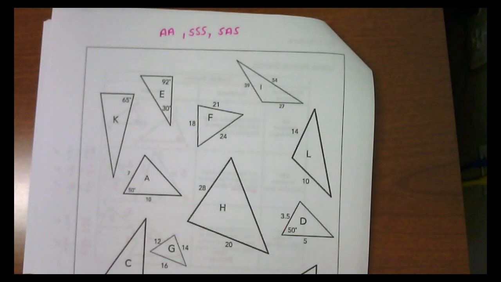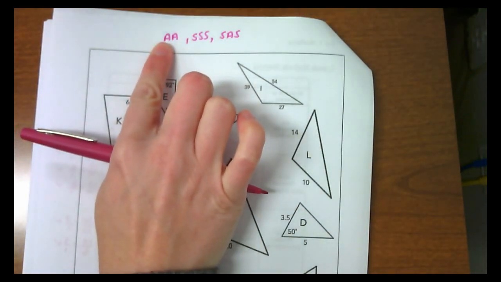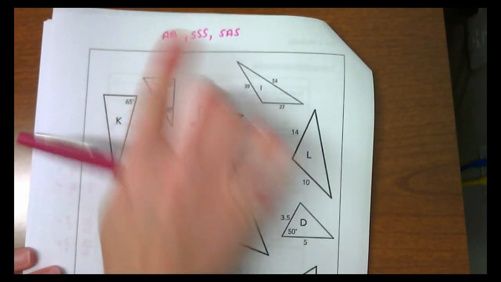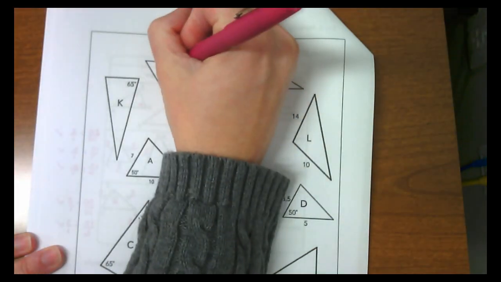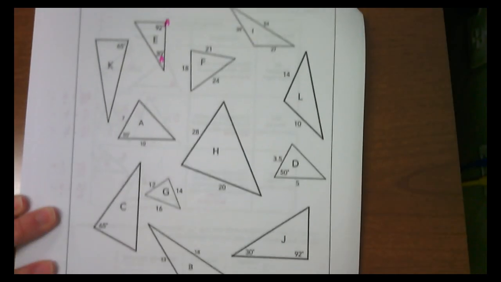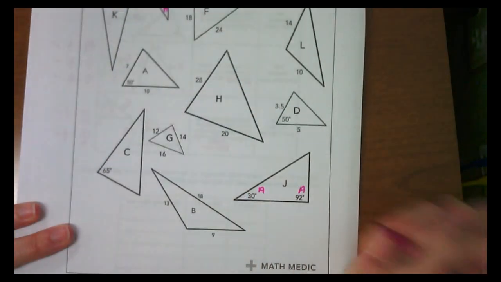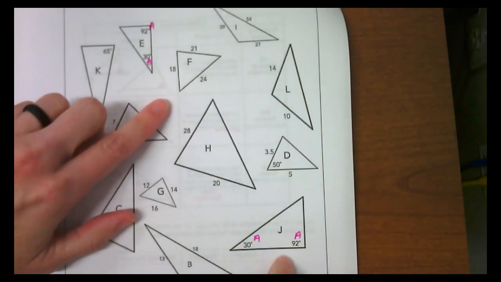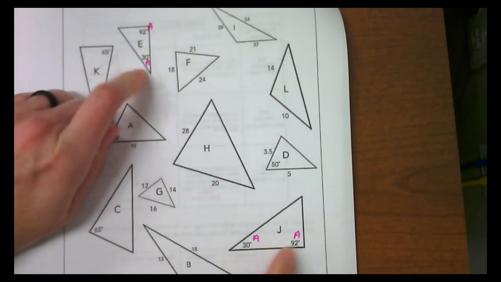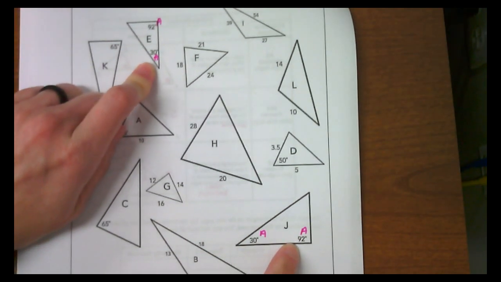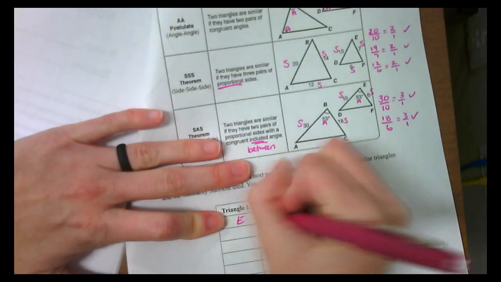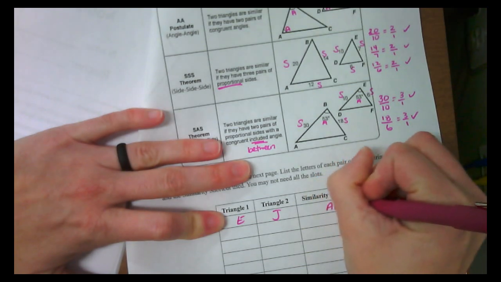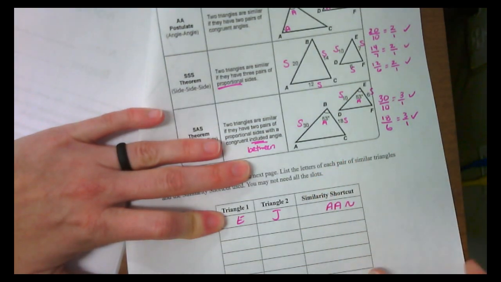So I want to look at these pictures and let's first see if I see any triangles that have 2 sets of angles in them. I see E here has 92 and 30. So this is an angle and an angle. And then I see this 92 and 30 here. So these 2 are going to be similar by angle, angle. Okay, so we would have E and J by angle, angle. Now, you could flip back over here. So we're going to say E and J by angle, angle. And that little squiggly line is for similarity.